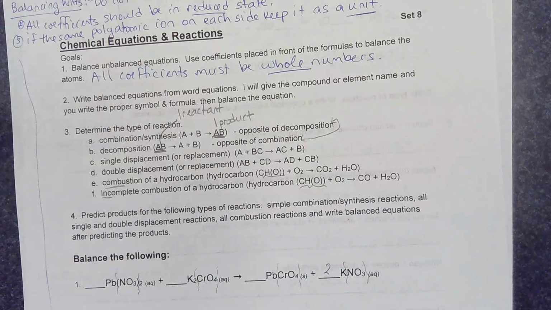Okay. All right, so we have 2 different types of reactions that we haven't talked about. Single displacement and double displacement. So first thing we're going to do, McKinley, can you scoot back for me, please? All right. First thing we're going to do, we're going to start at the top.